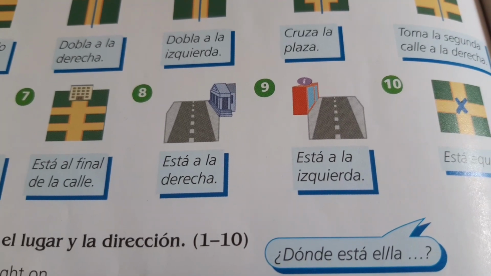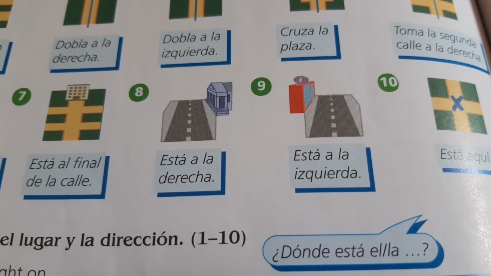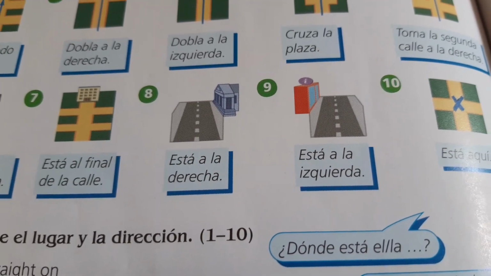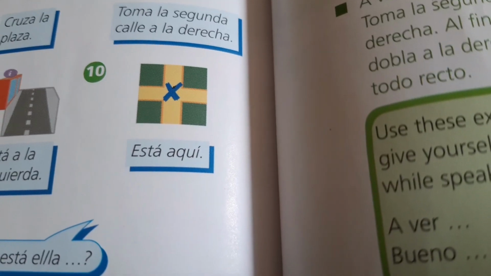Está al final, it is at the end. Está a la derecha, it is at the right, it is on the right. Or está a la izquierda. And the very last one, está aquí. Aquí, as you know, means here. Okay, so you're going to do a bit of listening.